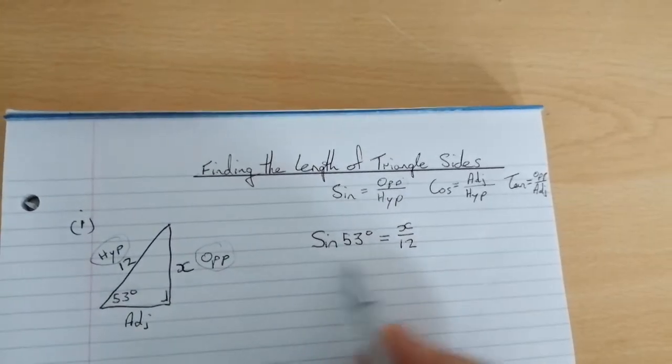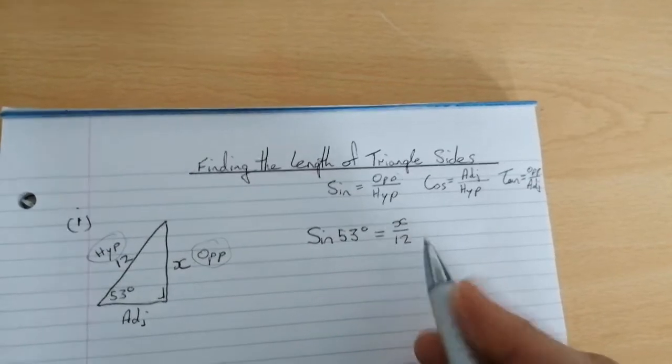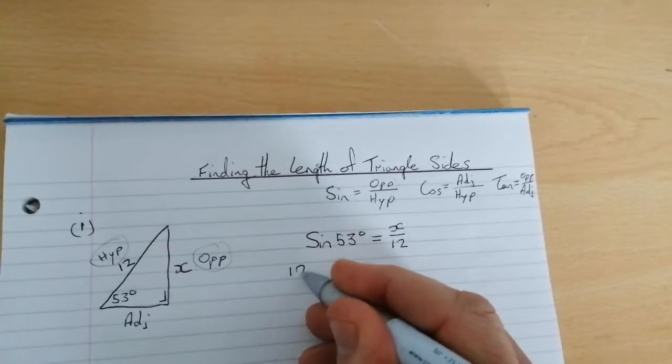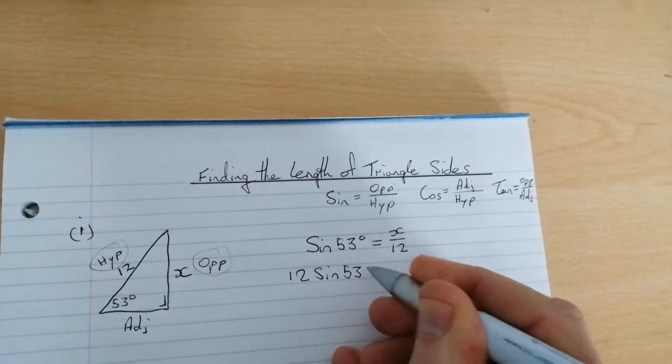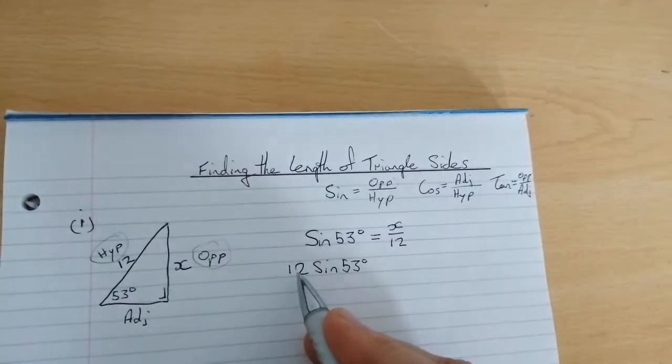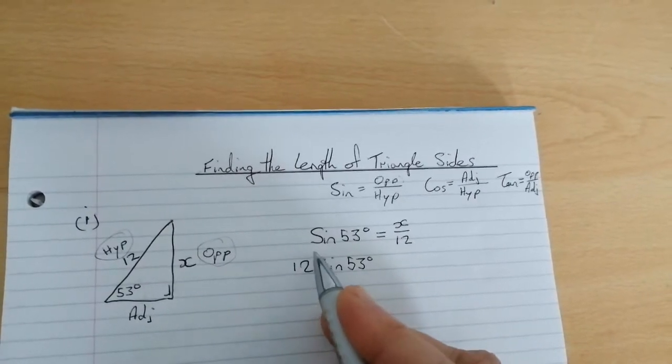So what we're going to do here, to solve it, is multiply both sides by 12 to get rid of the fraction on this side, and we end up with 12 times sine 53, and this is how we write it when we're multiplying a number by one of these ratios. We don't have to put it in brackets.